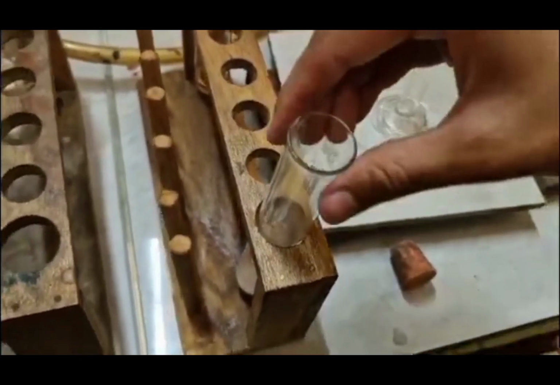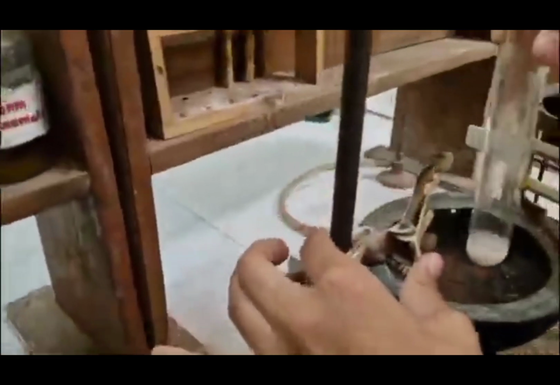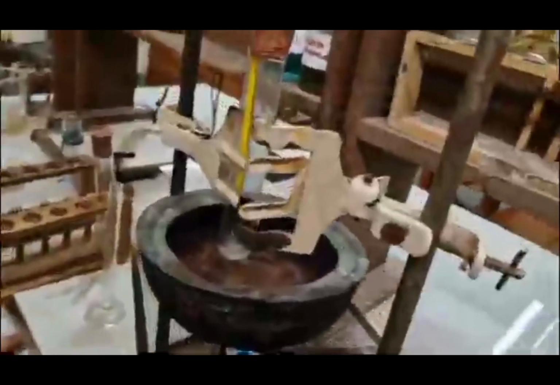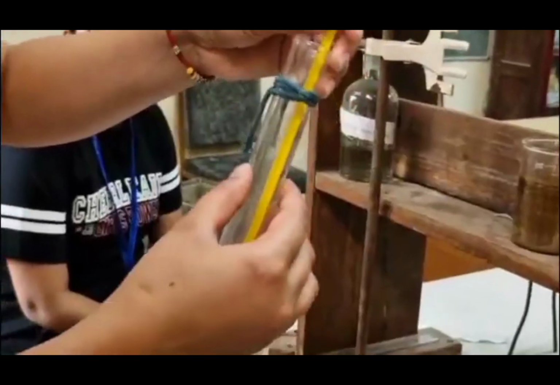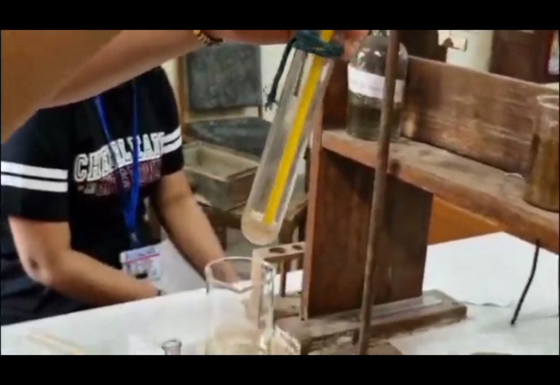Now we will note down the temperature when the turbidity starts appearing. So in the phenol water system, turbidity has appeared. Then note down that temperature. Now we will add 2 ml more water in the phenol water system and heat it until the turbidity appears. Here we can see turbidity also appears in the NaCl phenol water system and note down that temperature.